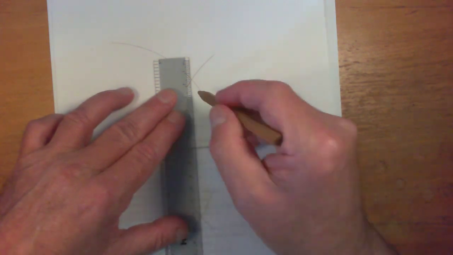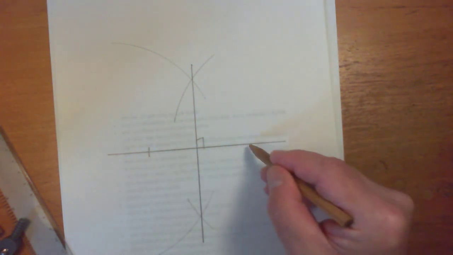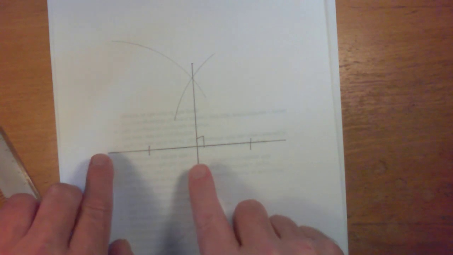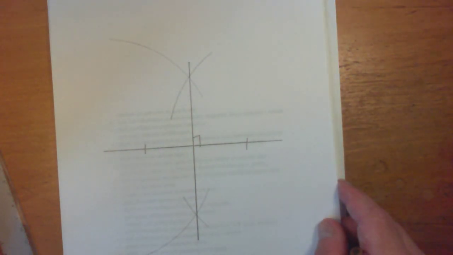Construct a line between those two intersections, and there you are. That will intersect at 90 degrees, and that section there will be of equal length to that section there. So that's a perpendicular bisector.